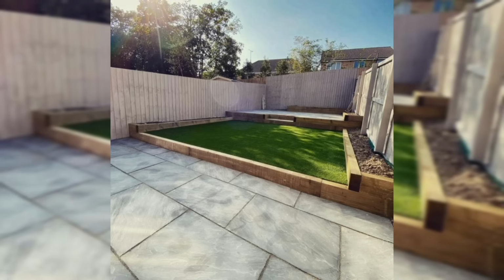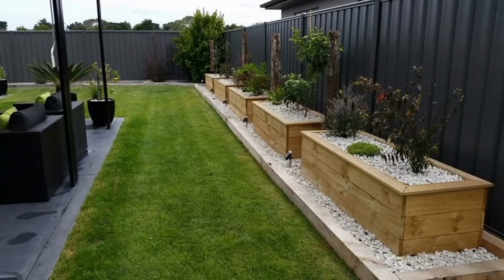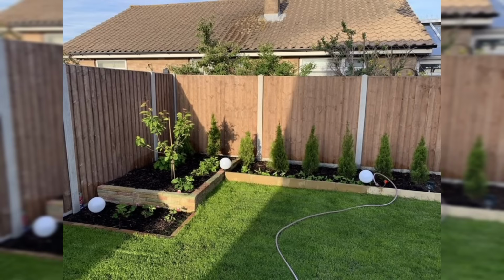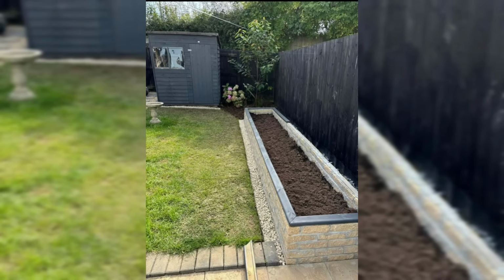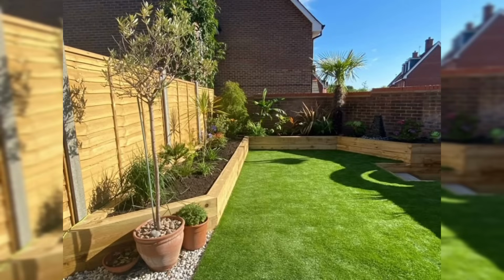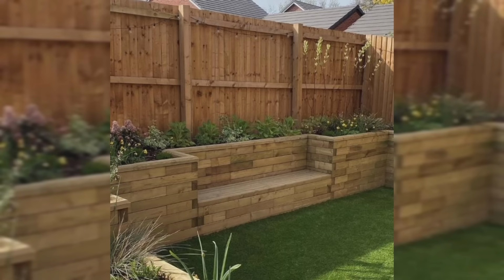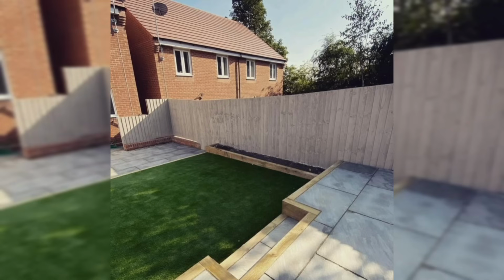Use them along with growing beds to create a classic look, and decking for a modern look. Consider smart wood or compact decking, which can elevate the space.